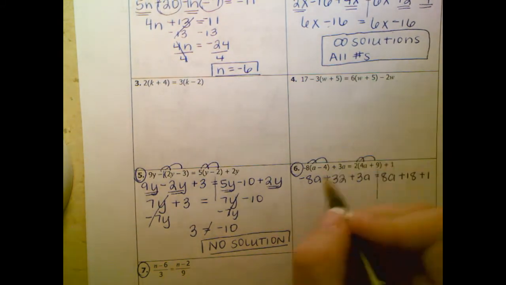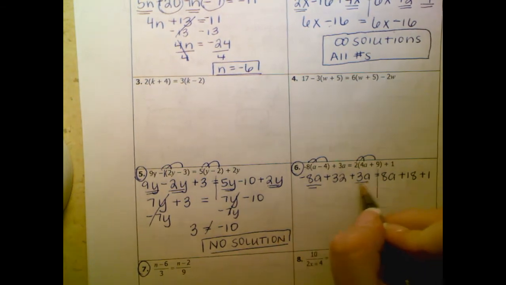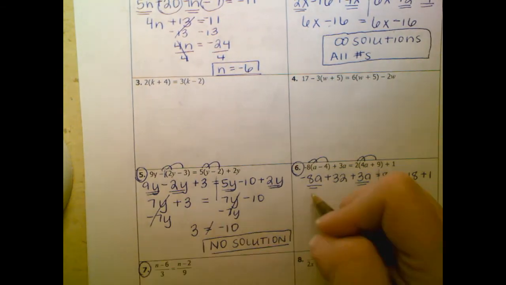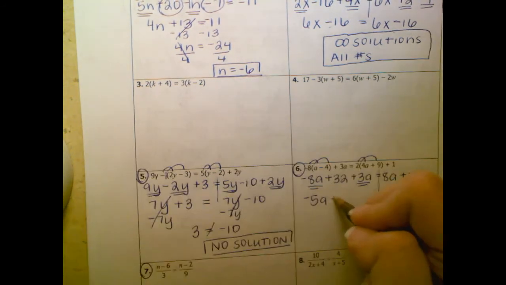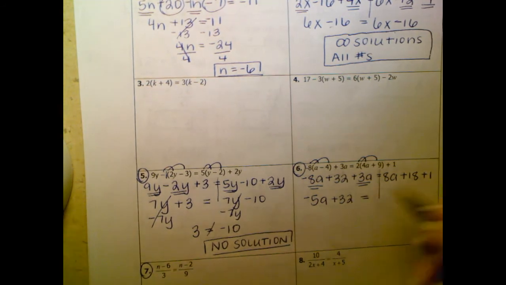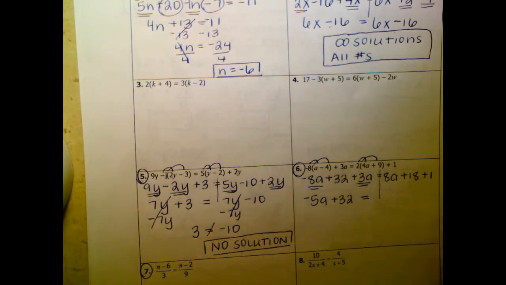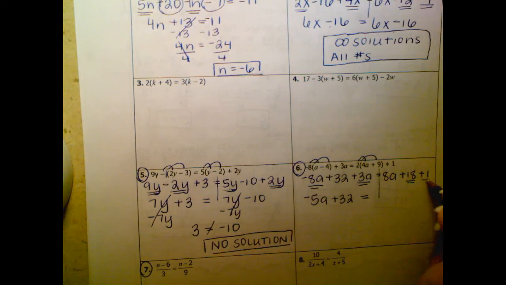If I look at the left, I can combine like terms. I have a negative 8a and a 3a. Combining those gives me negative 5a. Rewrite my 32 and my equal sign. Looking at the right side, I can combine the 18 and the 1.